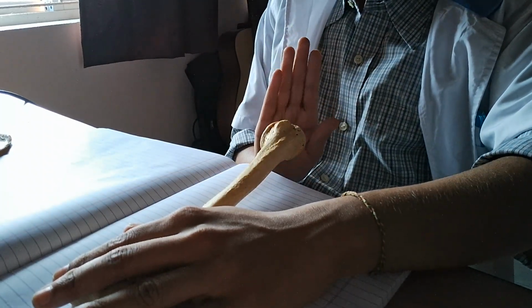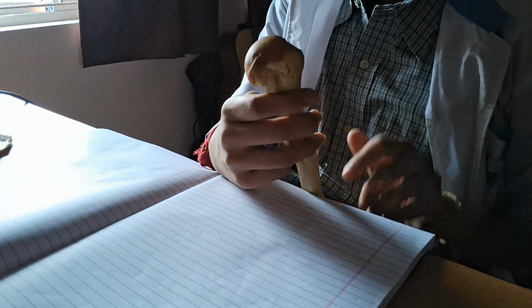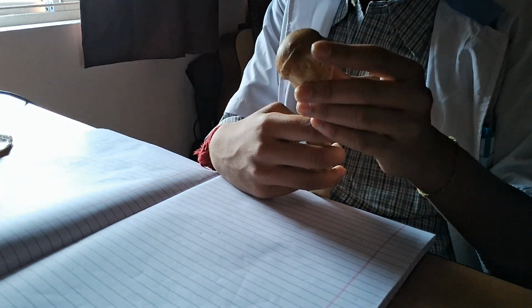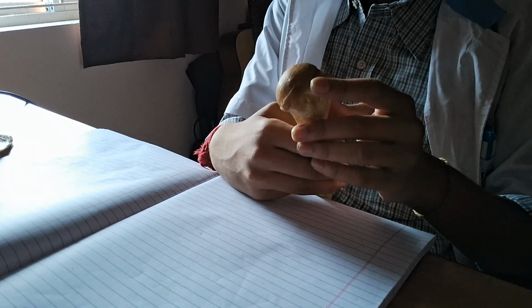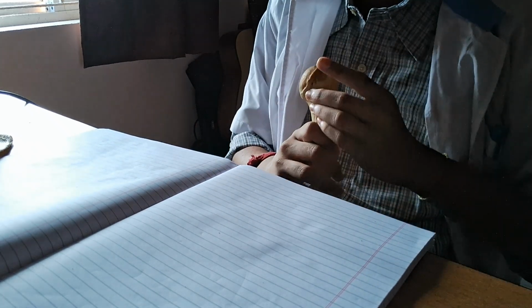Coming to the upper end first. Now in the upper end, on the medial aspect of the lesser tubercle, there will be the attachment of the subscapularis muscle.